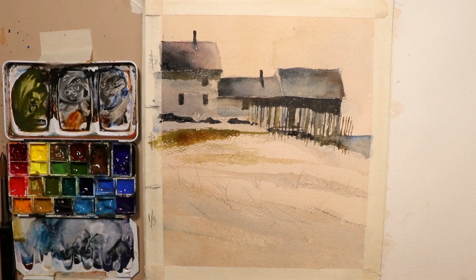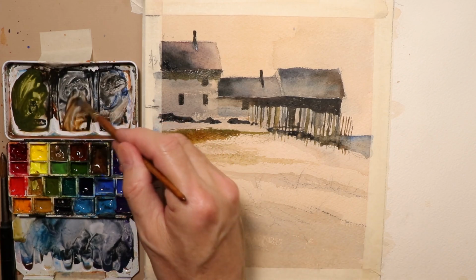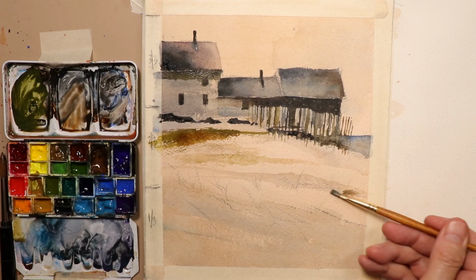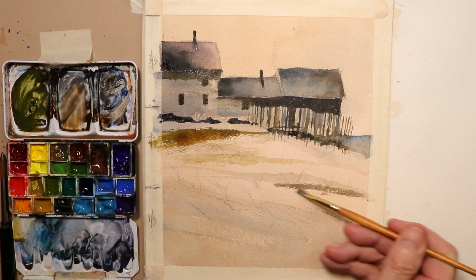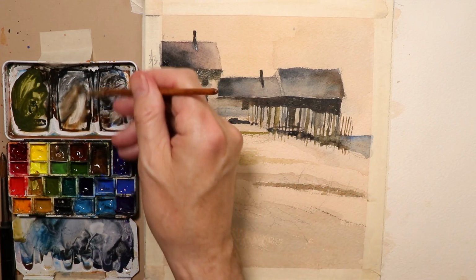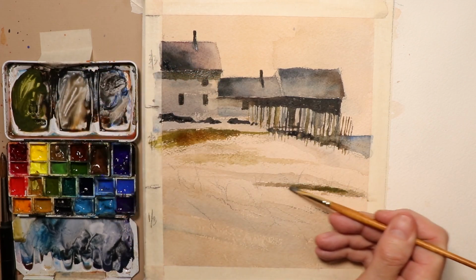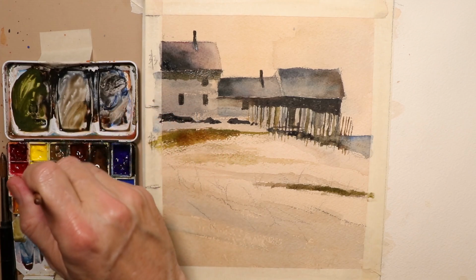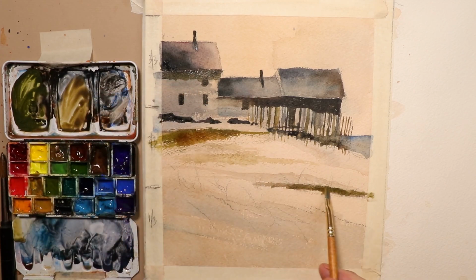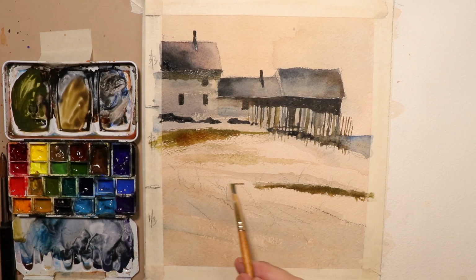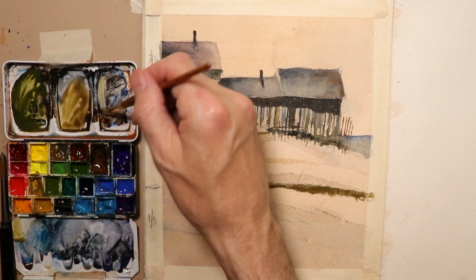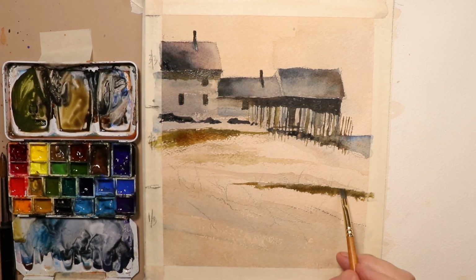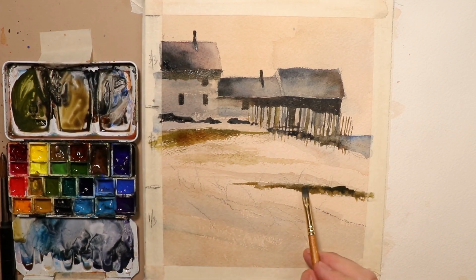And what else? Let's keep working over here. I'm going to scrub in some shadowing there. Raw sienna. Like that. Maybe some darks.